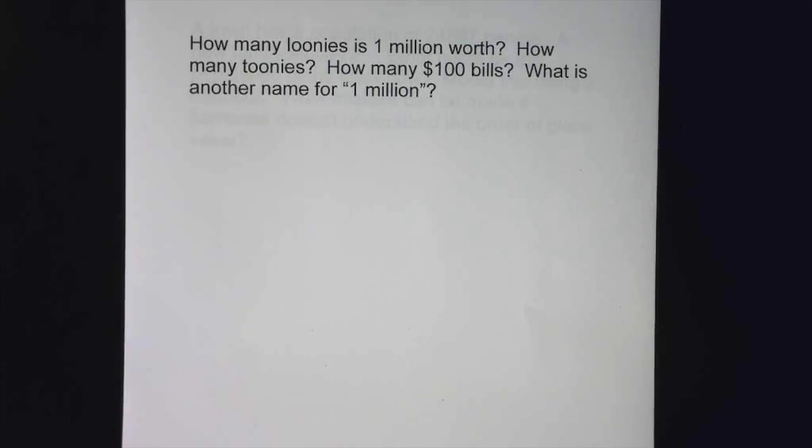How many loonies is 1 million worth? How many toonies? How many $100 bills? What is another name for 1 million?